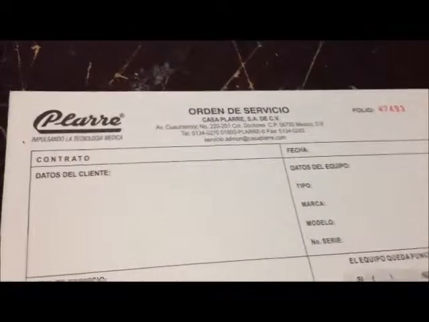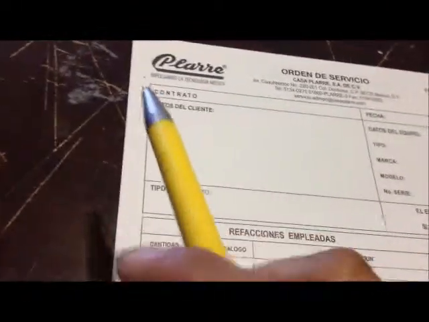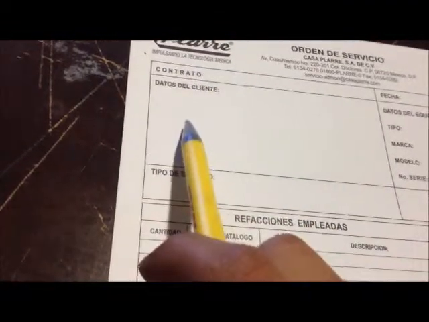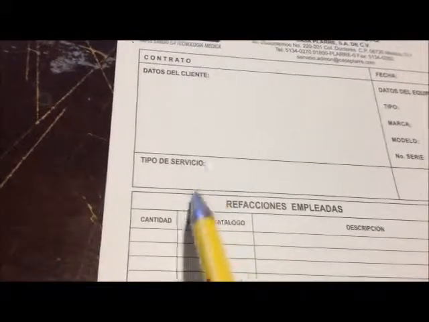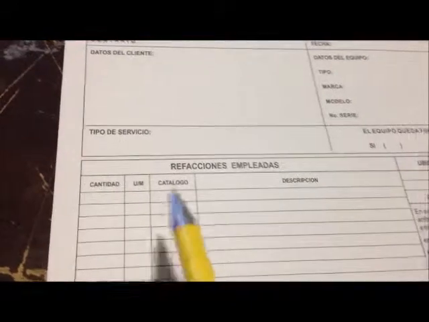Now, as you remember, I told you that you need to put the folio of the service order. Here is the space for it. Now I want to show you the service order. So can you see? We have the client data, the name of the institution, what kind of maintenance it's going to have, and if you used some replacements.